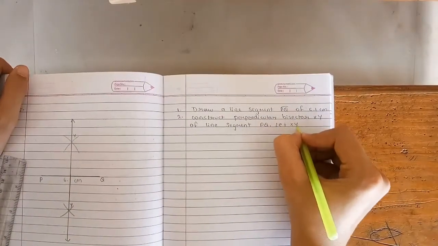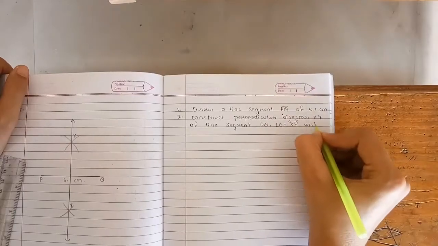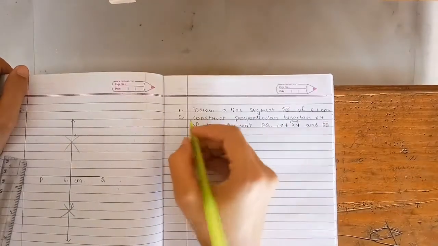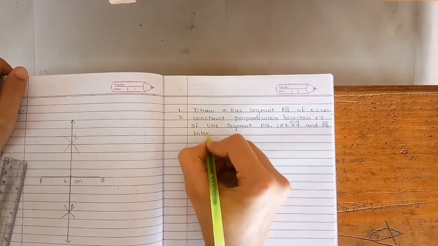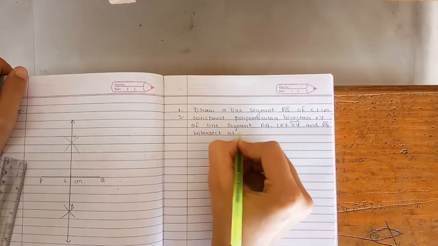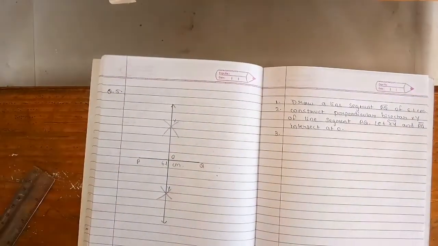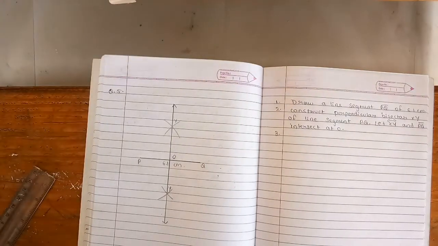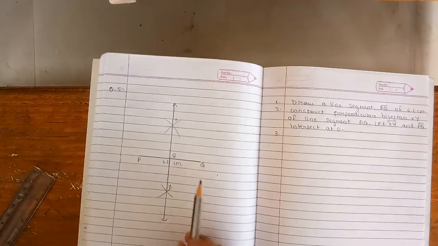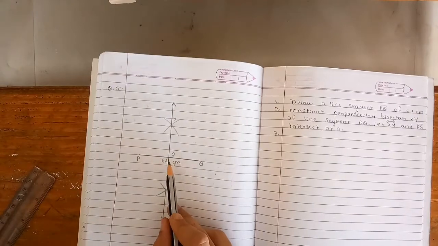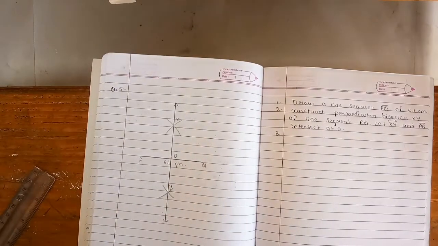Let XY and PQ intersect at O. So this will be O. Now, since XY is perpendicular bisector of PQ and O is the midpoint of PQ, this will be the center of required circle.